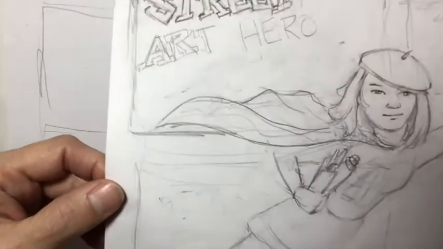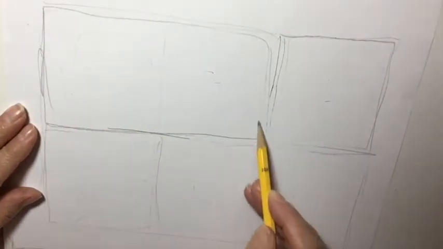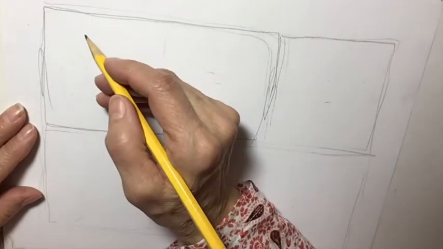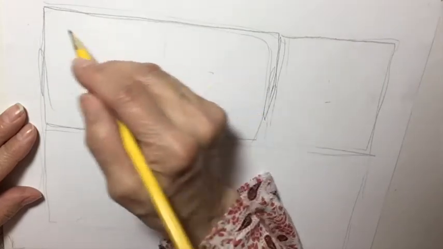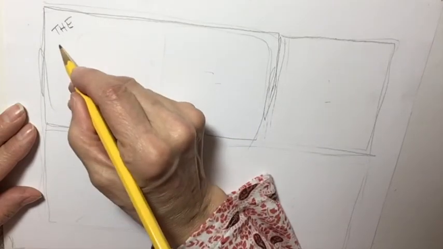Okay, so I've got this street hero character I had developed for a demonstration last semester or the semester before, and I'm going to develop that a little bit more through working on this. So what I've got here is my title, and my title is street art hero.